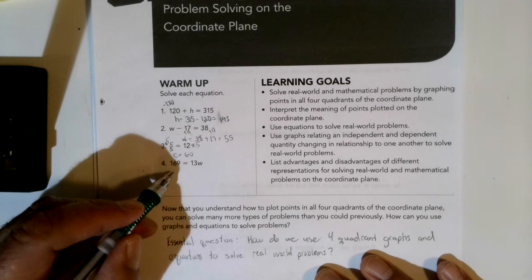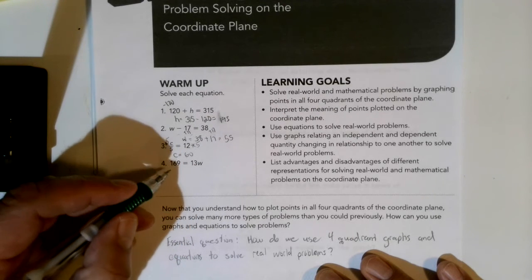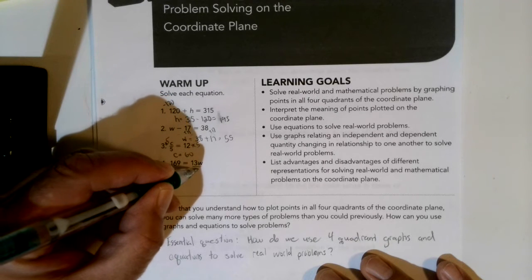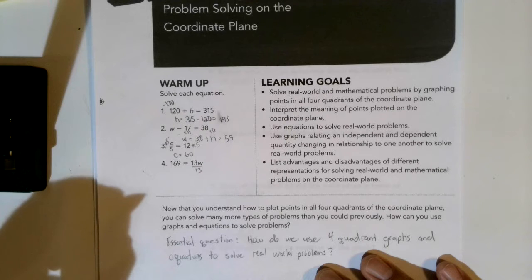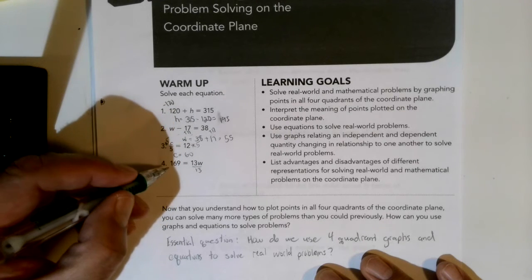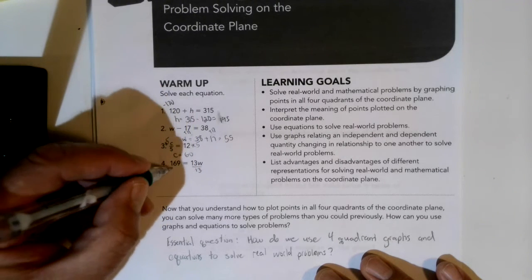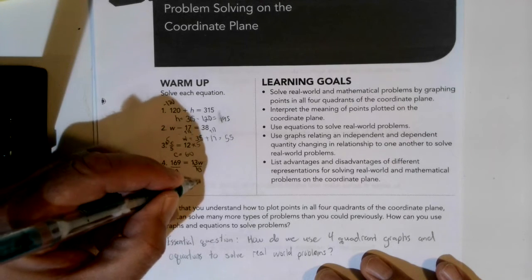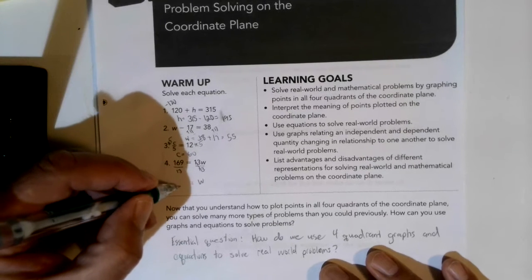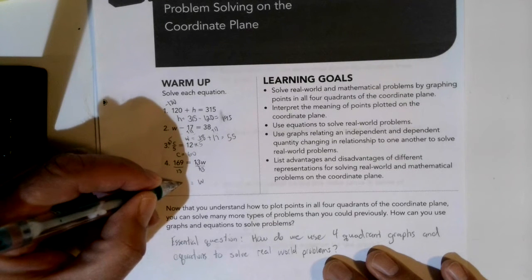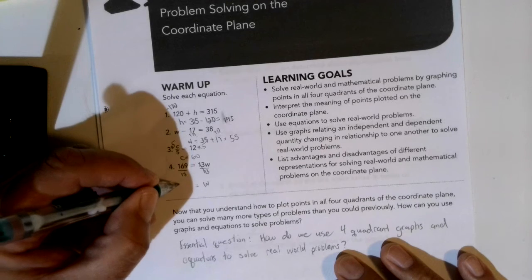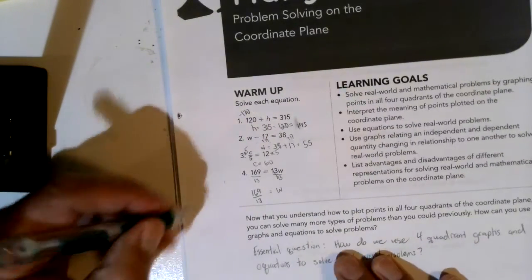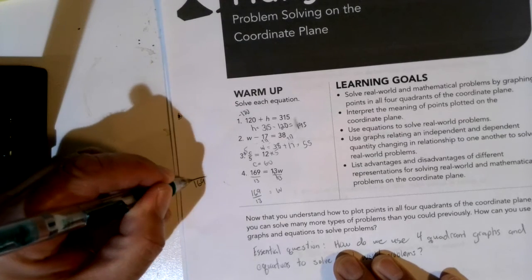And then finally, I have 169 equals 13w. So I'm going to go ahead and divide both sides by 13. Okay. And I'm going to get that equals 1. So w is going to equal, and I'm going to use this as an opportunity to share an example of long division again, because we haven't had one of those in a while.